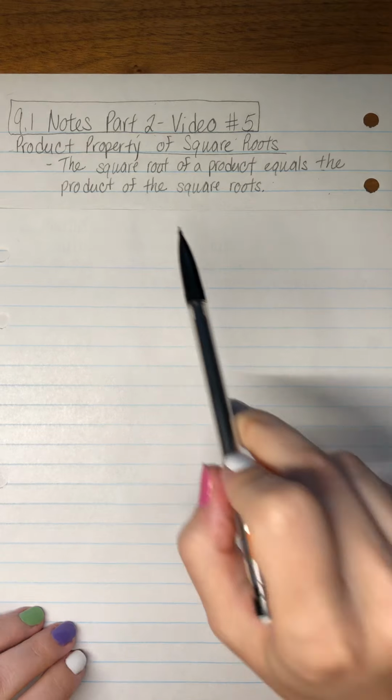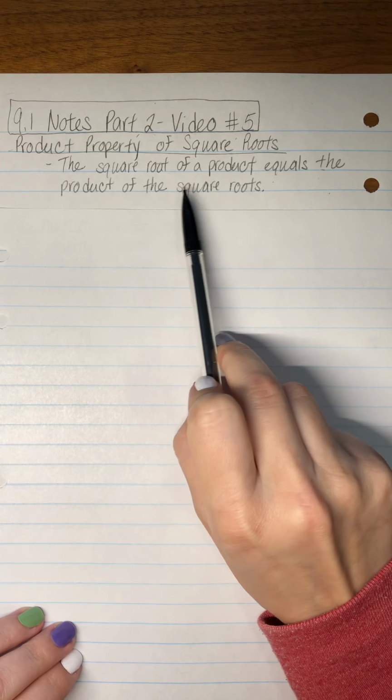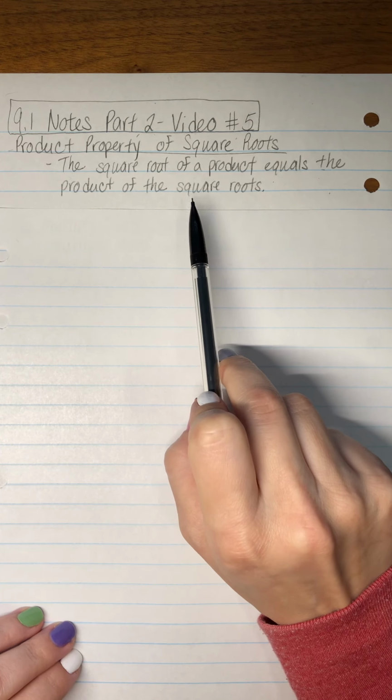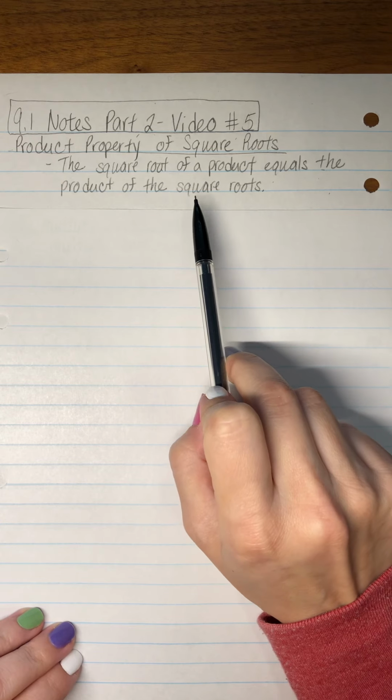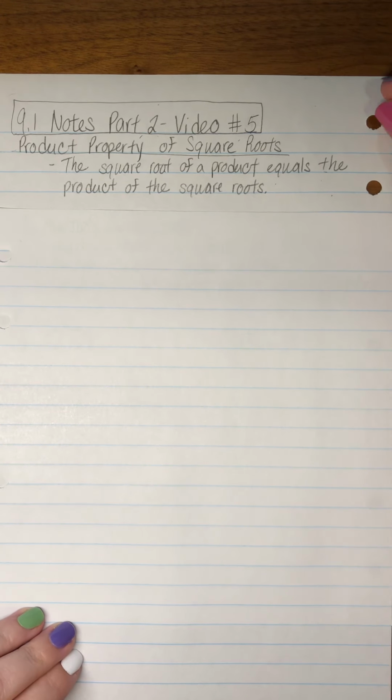Okay, let's continue with our notes. Here we're going to remind you of the product property of square roots, which we learned about last class. The square root of the product equals the product of square roots. We use this to help us simplify radicals, but now we're going to use this to help us multiply radicals together.